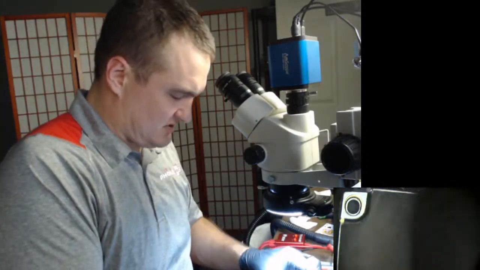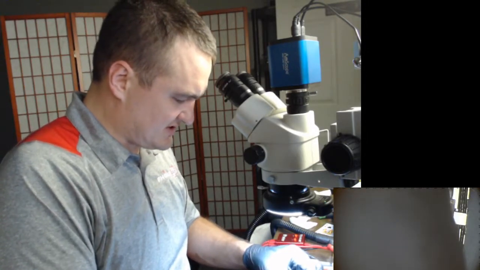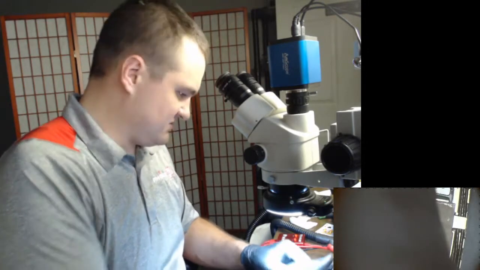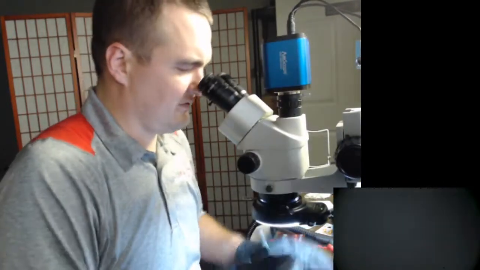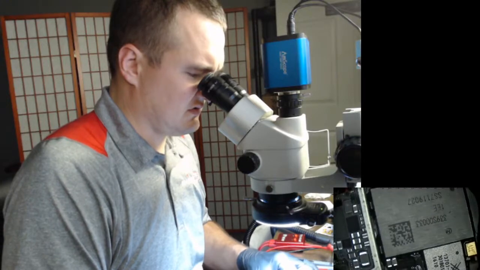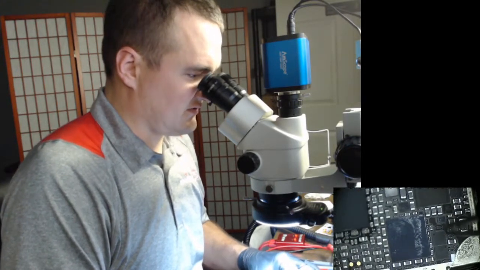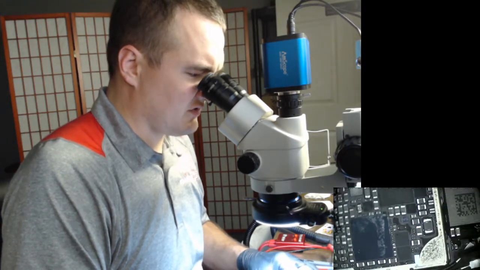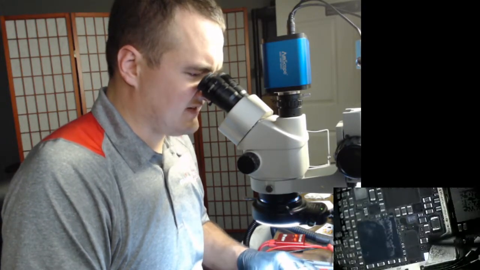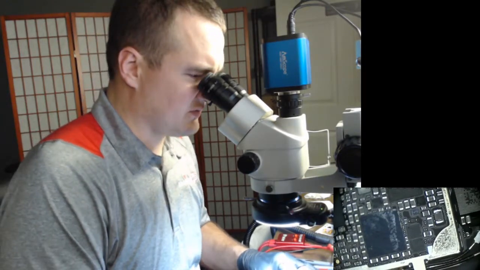Let's go ahead and peel this all the way up because we're going to want to see both sides of this board, since the backlight and display circuit kind of goes all over the place here. We want to look for water damage and corrosion. We've got some sort of odd discoloration on here, and it's probably inconsequential, but I just want to point it out.